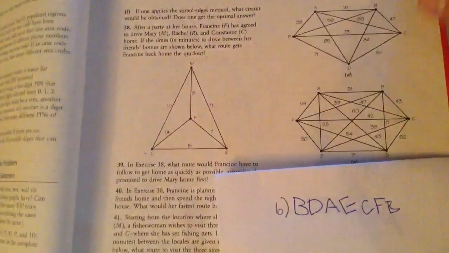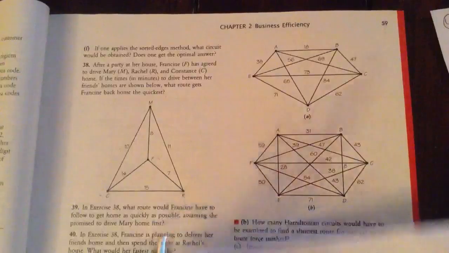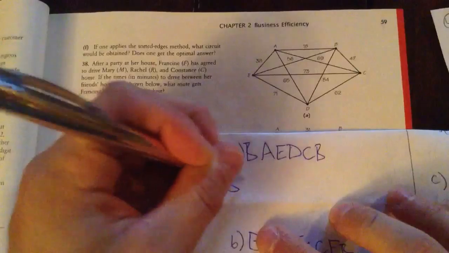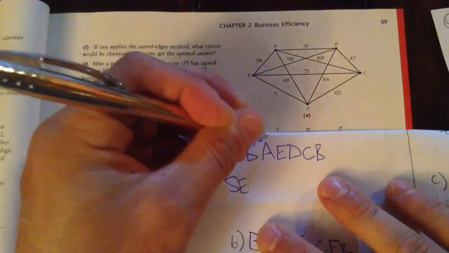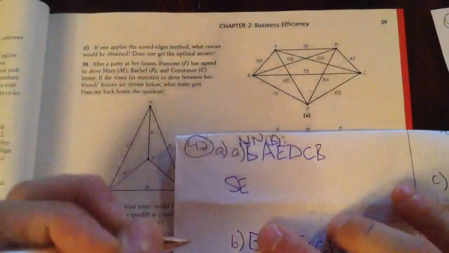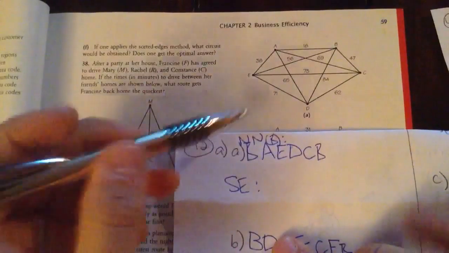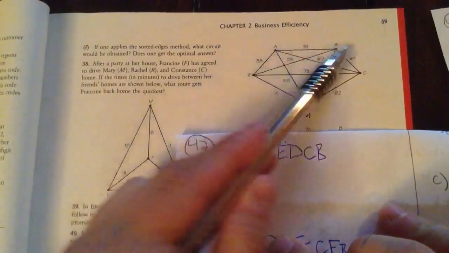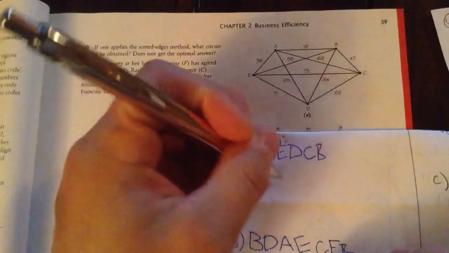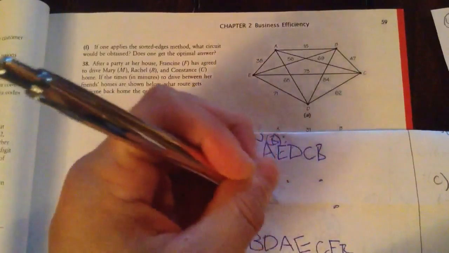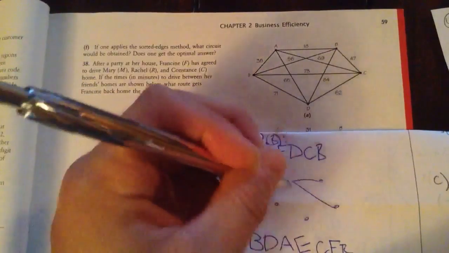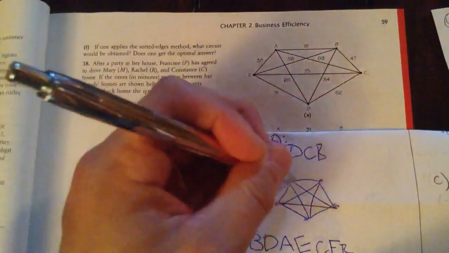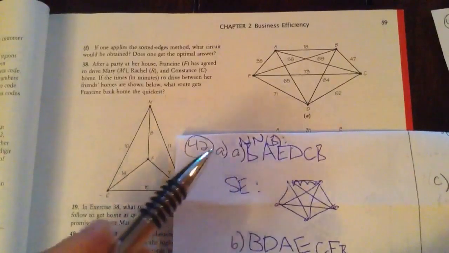I'll go back to this top complete graph and we'll do sorted edges. So, sorted edges, this was nearest neighbor, starting at B. Sorted edges will tell me I'm going to just pick the cheapest edge in the graph. The cheapest edge is 18. So I'm starting, well, maybe it's easier to just draw this. Okay, I'm going to throw that in because it's the cheapest.